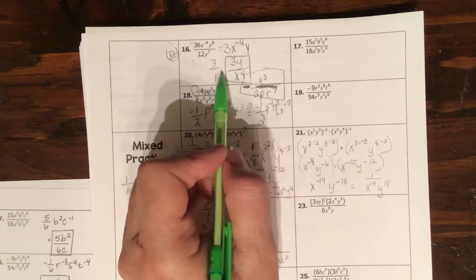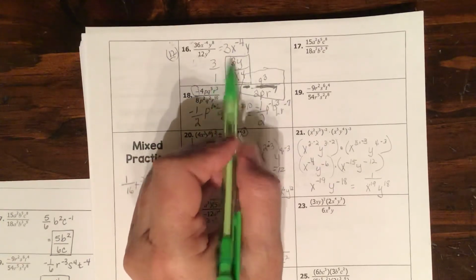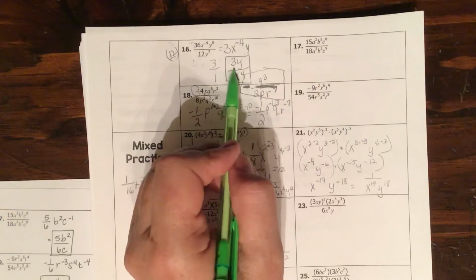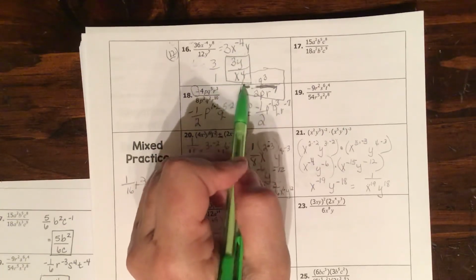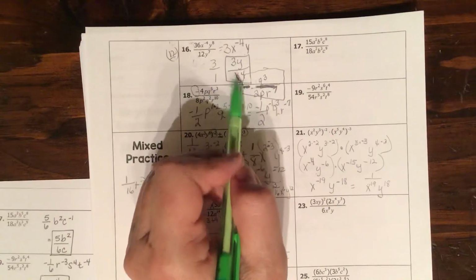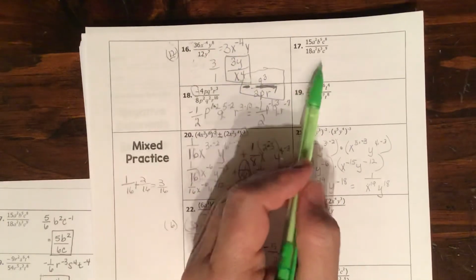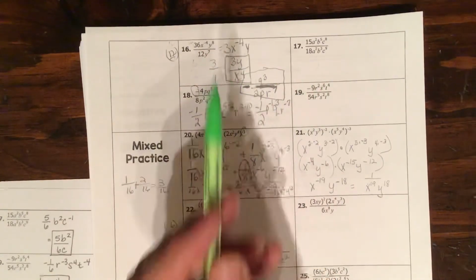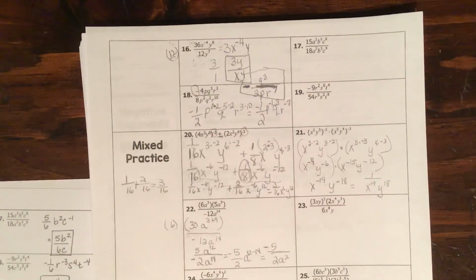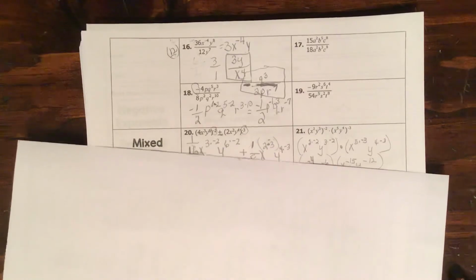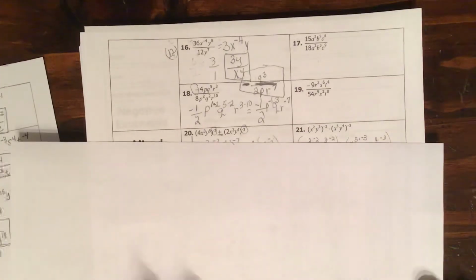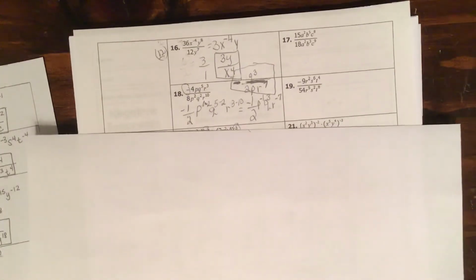So we have 3, y are both positive. X goes underneath because it is a negative. And this one is just like the one we just got through doing. Let's do number 18. Number 18. I want you to see that.